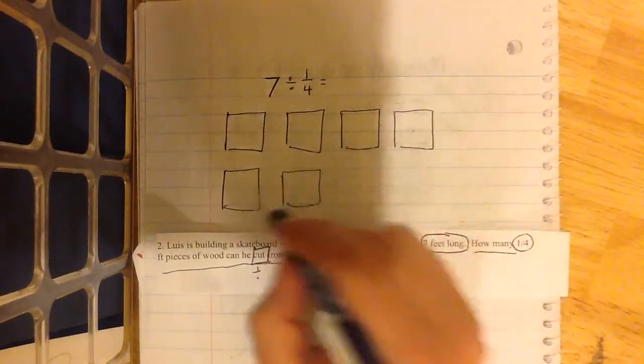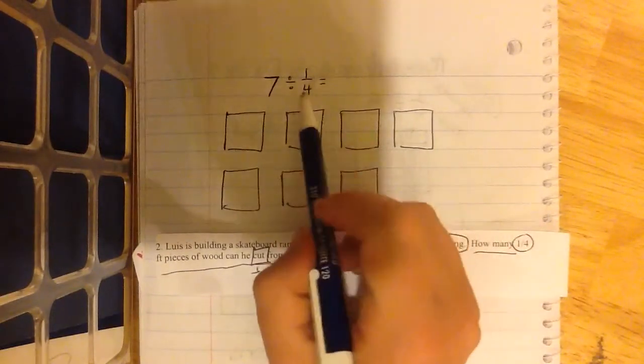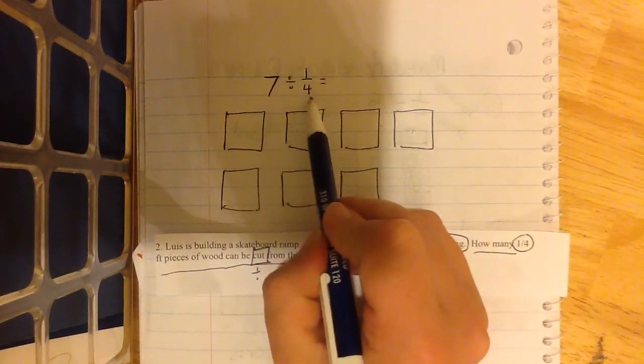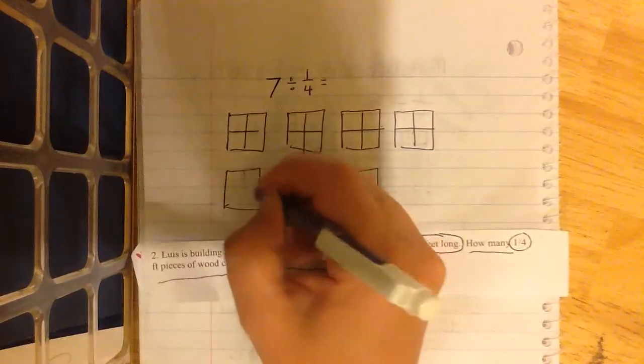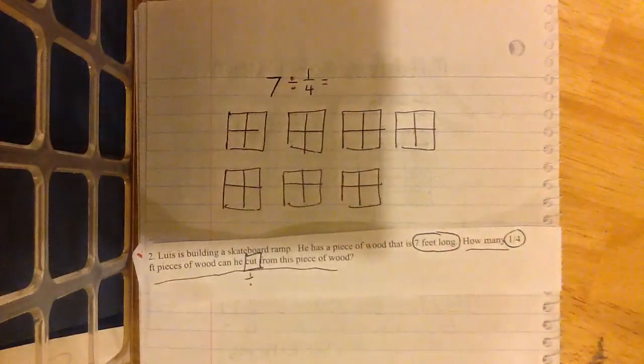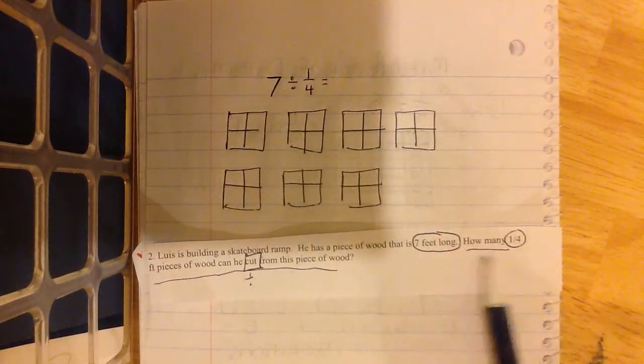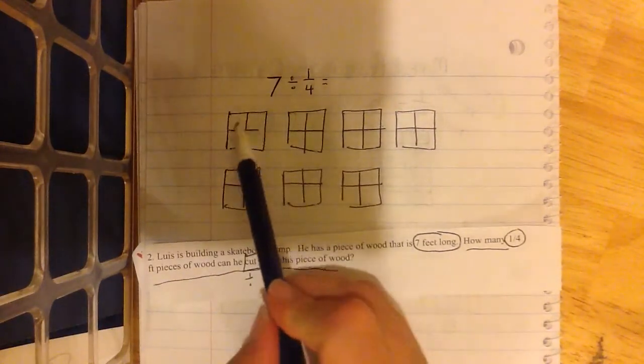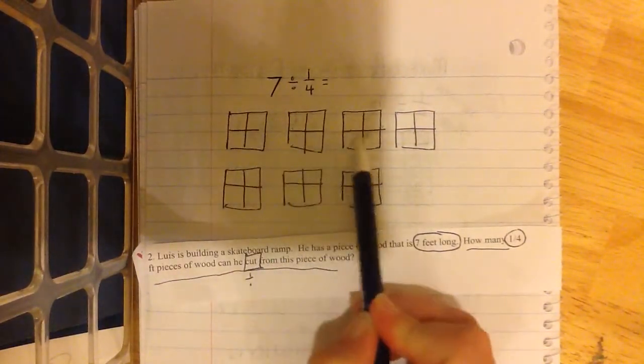1, 2, 3, 4, 5, 6, 7. And I need to divide them into 1/4 foot pieces. So I'm going to split each model up into fourths. Now I'm not shading anything because I'm not just talking about one of the parts. The question says, how many pieces of wood? How many parts did he cut? 4, 8, 12, 16, 20, 24, 28.